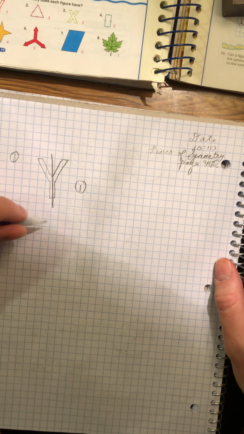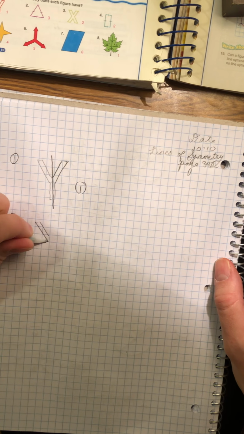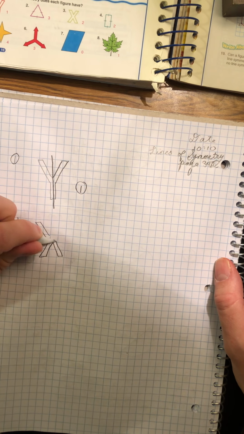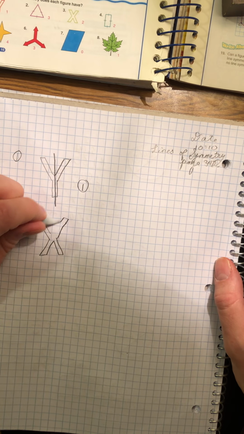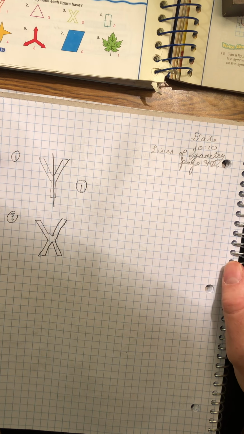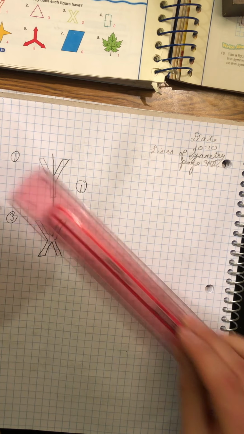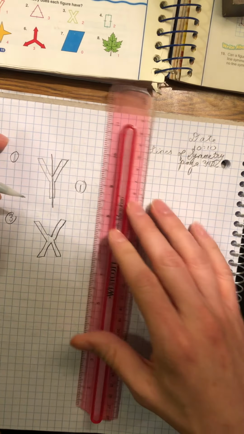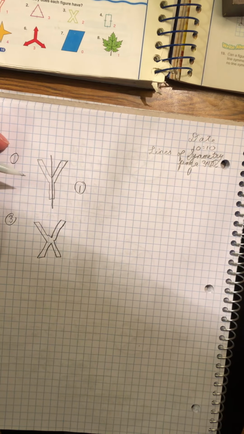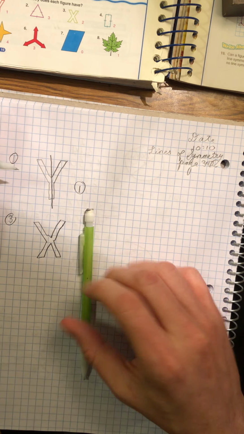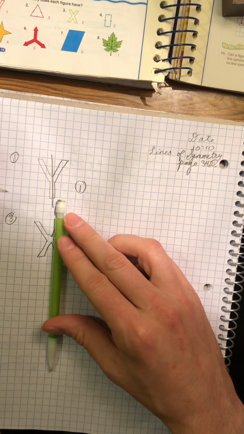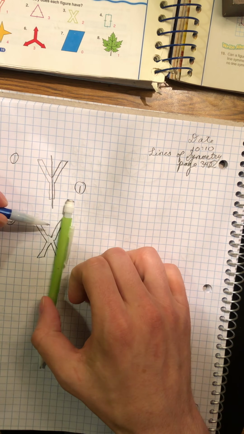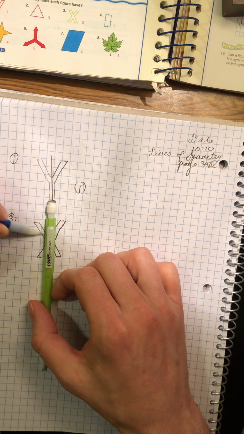Number 2, we have an X. This is the logo of Xavier University, maybe. I'm not really sure about that. How many lines of symmetry do we have here? Take a ruler or even just a pencil. Here we can see we have a line of symmetry, that's symmetrical on both sides.